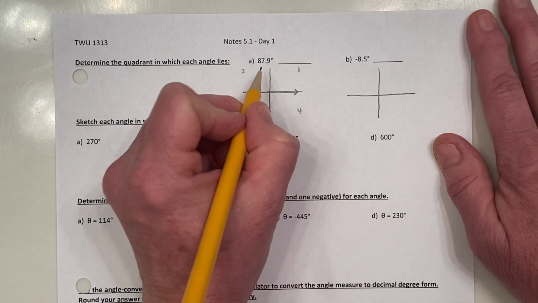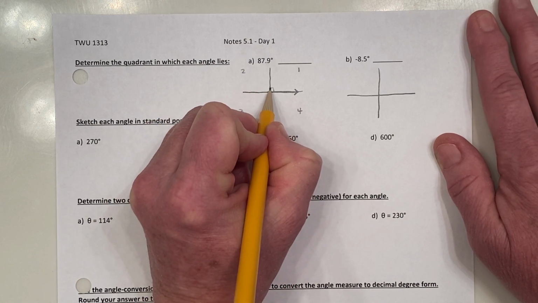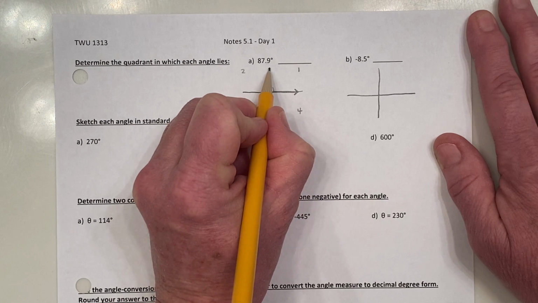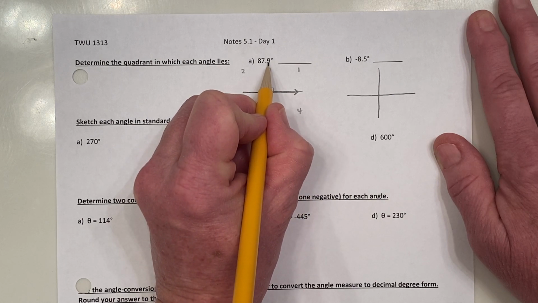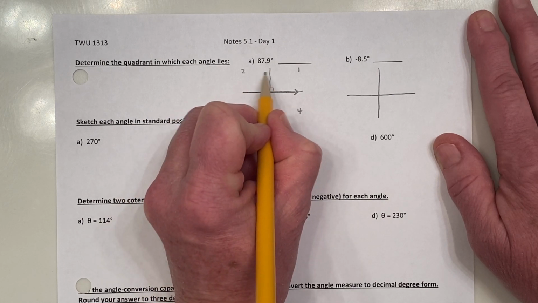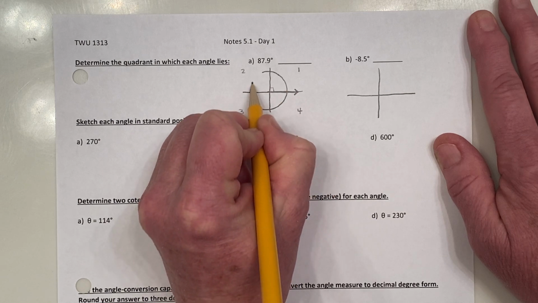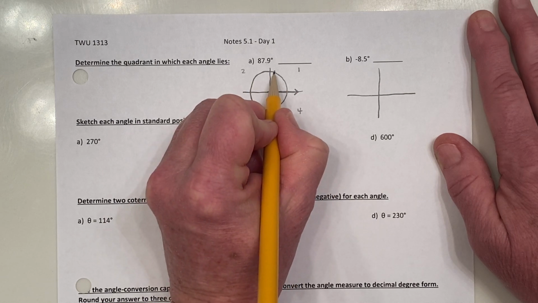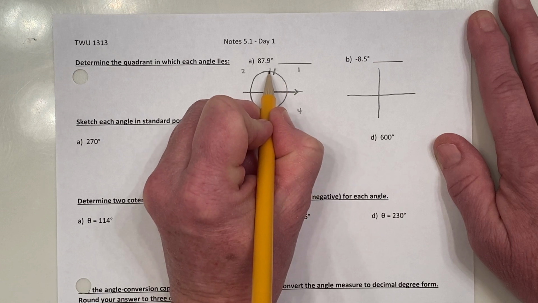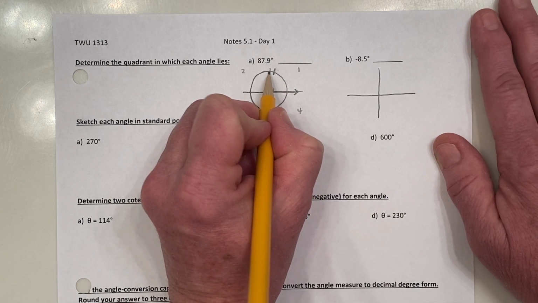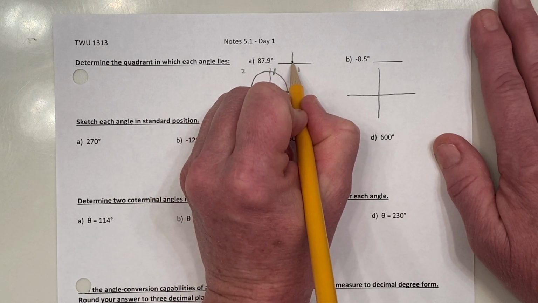We should also know that we have a right angle here, so this degree measure would be 90 degrees up here. So 87.9 would land, I'm going to go ahead and draw a circle here, would land just short of all the way up to this positive y-axis. So we're in quadrant 1.